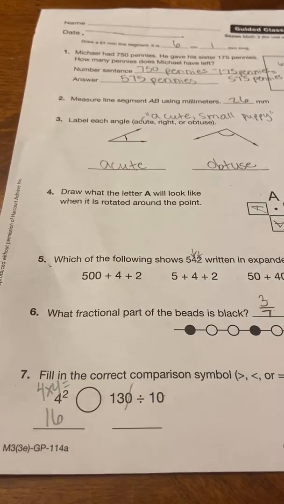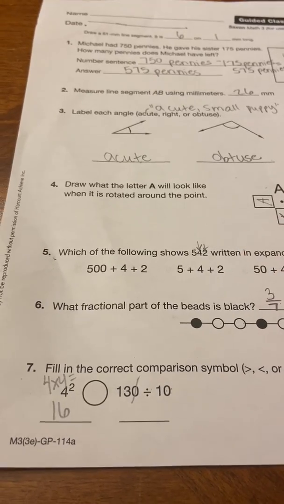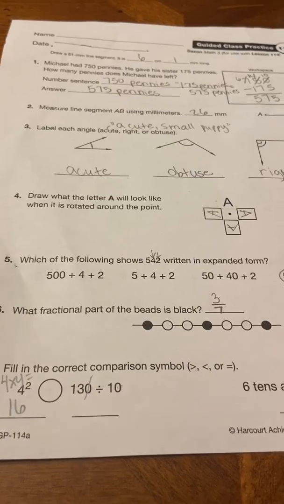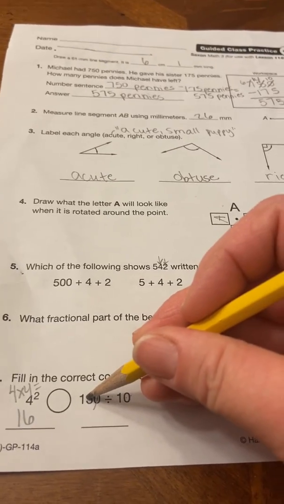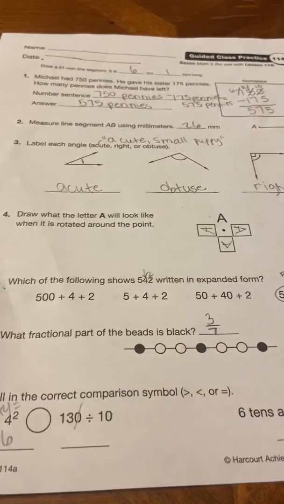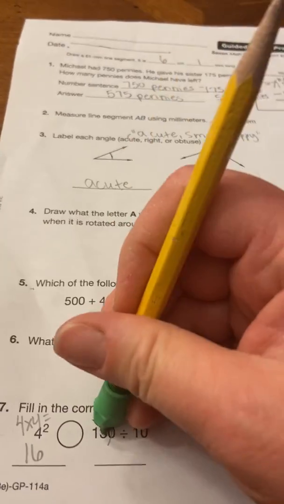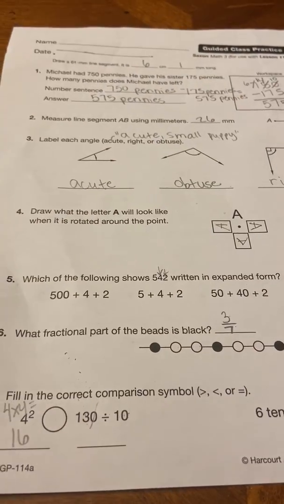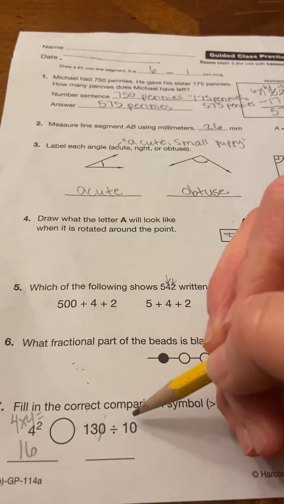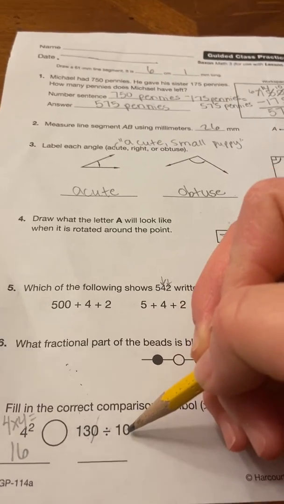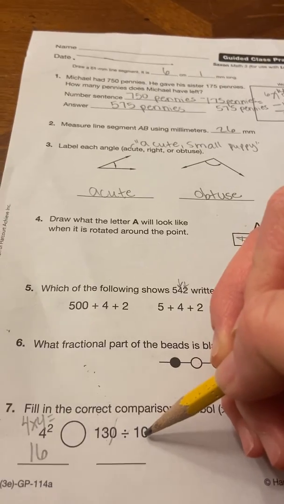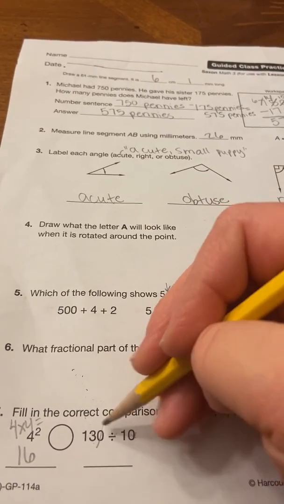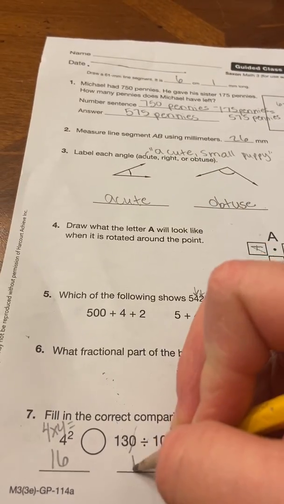Remember, when we multiply by zeros, we add a zero. But let's just say that since we're dividing, we're doing the opposite. When we multiply, we add the number of zeros that we multiplied by. On division, we take that number off. So we had a 10, and we have 1 zero here, so we take 1 off here. So it would be 13, okay?